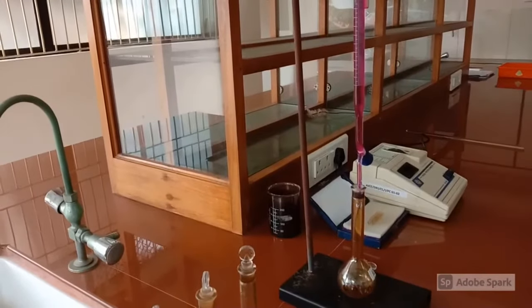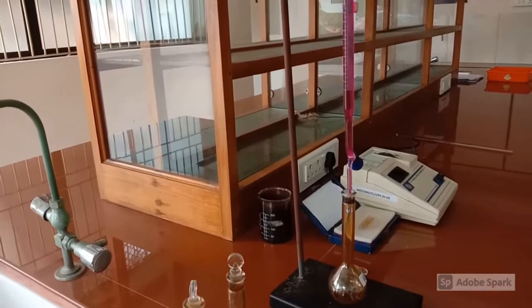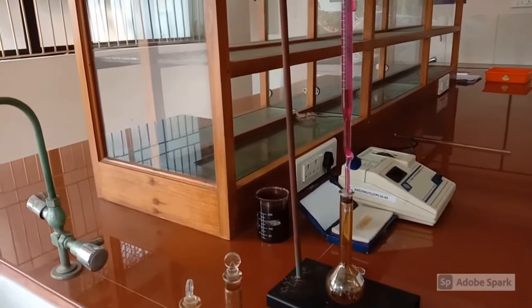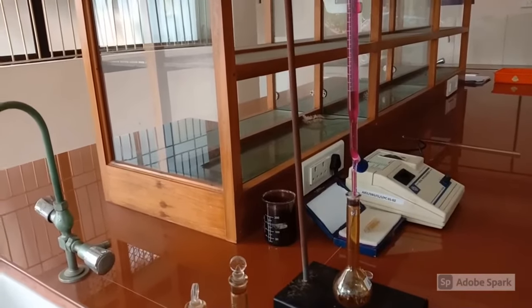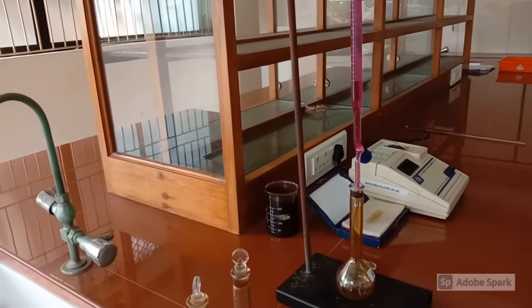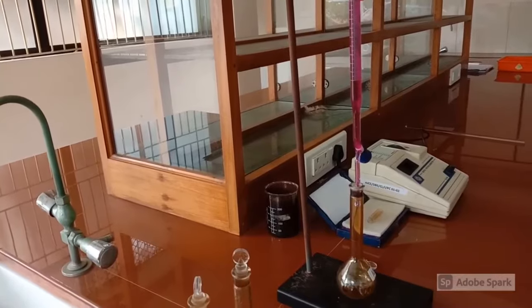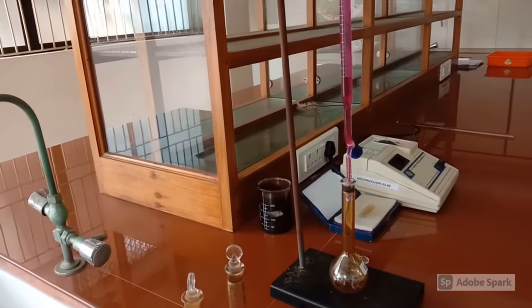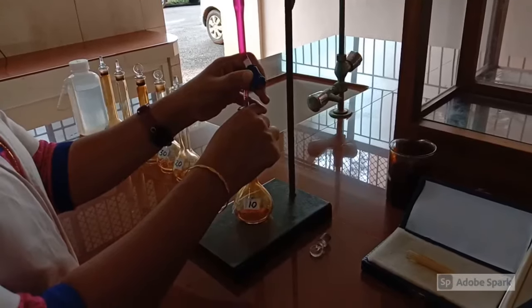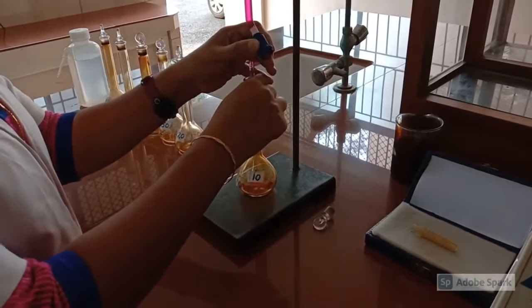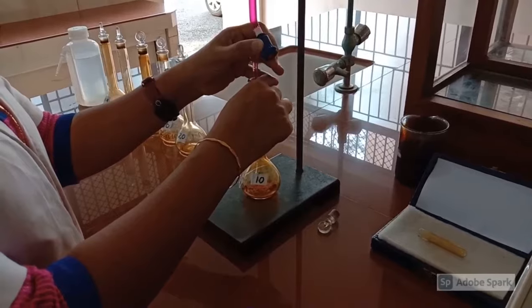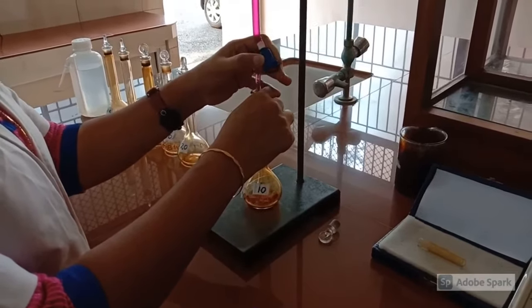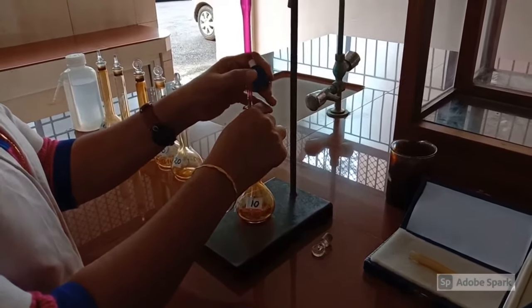Using the stock solution from the burette, prepare 5 different concentrated solutions of 10 ml, 20 ml, 30 ml, 40 ml and 50 ml of stock solution. Now, in the standard flask labeled as 10, take 10 ml stock solution and make up to the 100 ml mark.